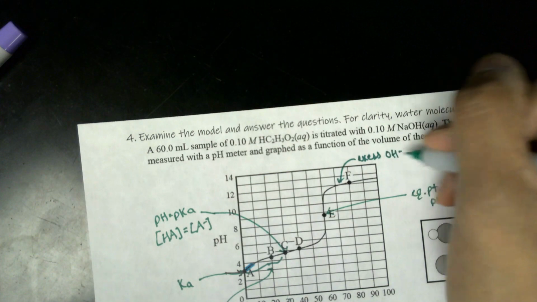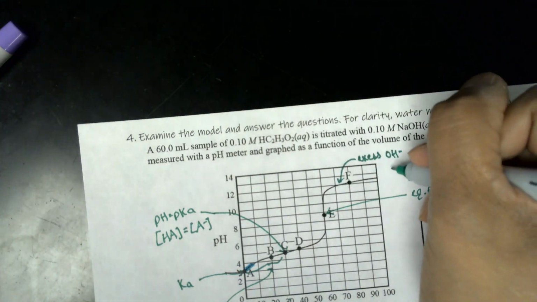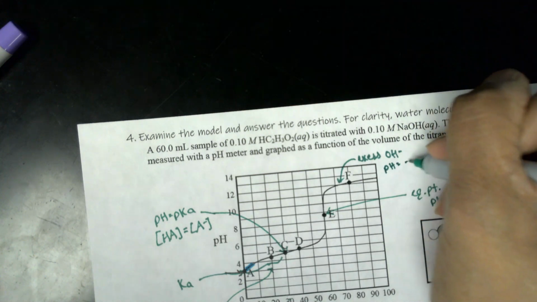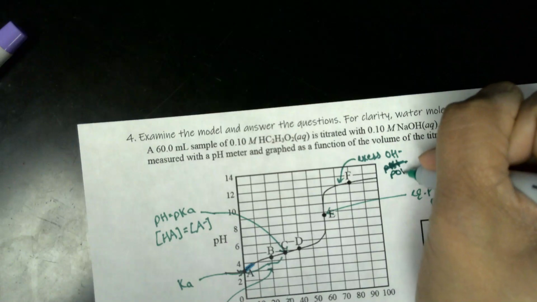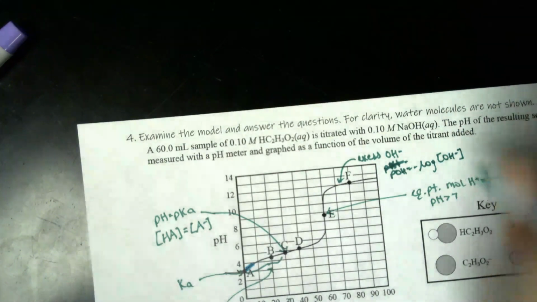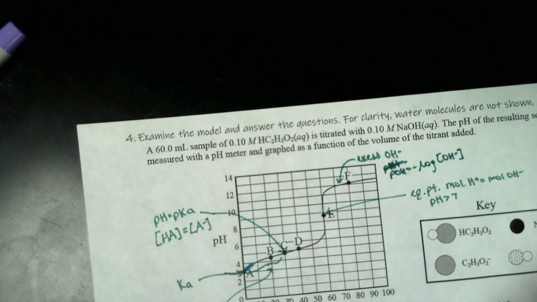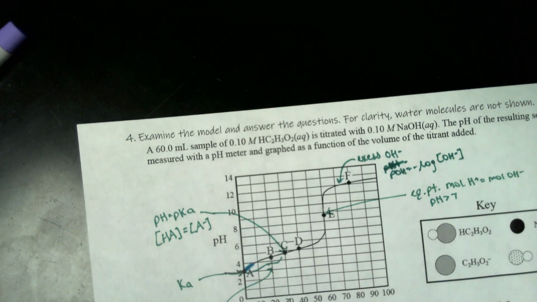For that, if we need to find the pH anywhere in that region, we can say that pOH is equal to the negative log of the OH minus concentration, because we have excess of that strong base. All right, that's a lot. I get that. Let's make sure we label this weak acid with strong base.